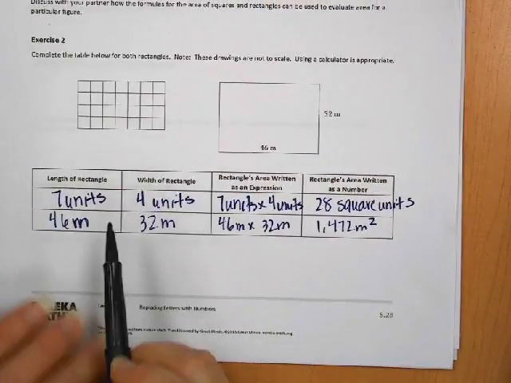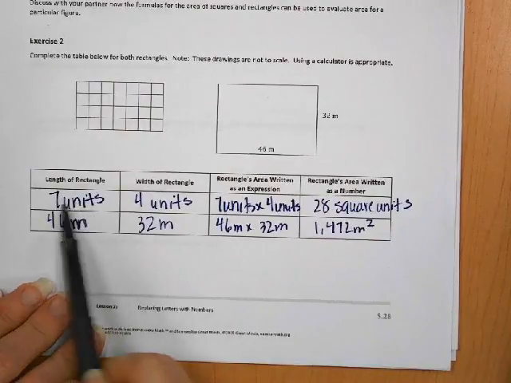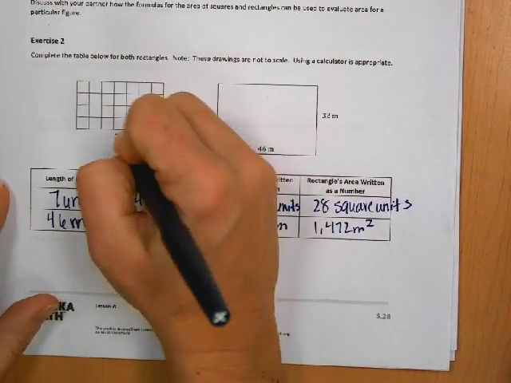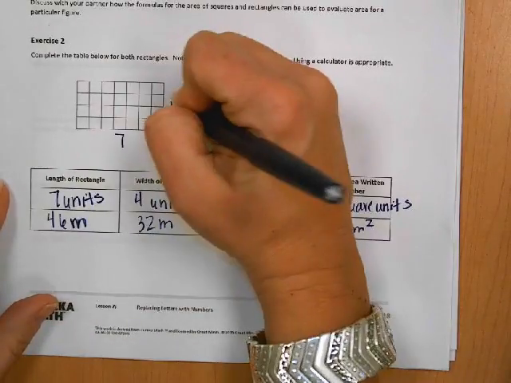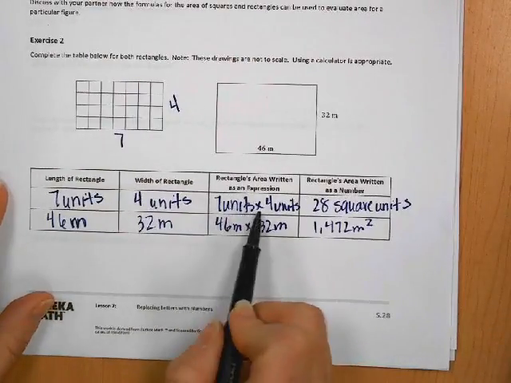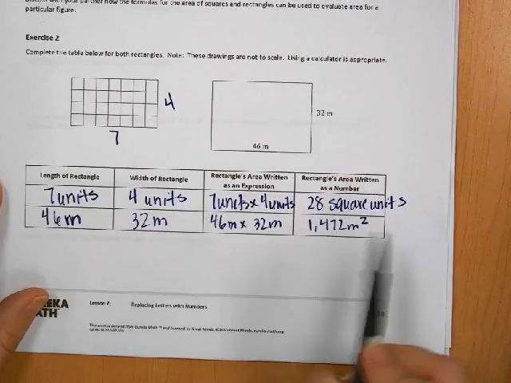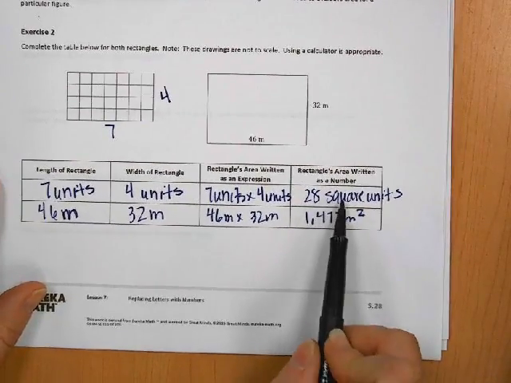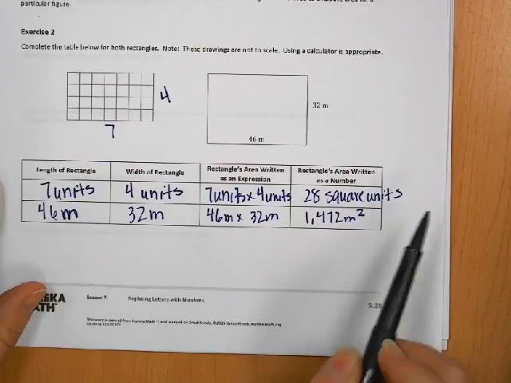Okay, so the top row, 7 units is the length of the rectangle. This rectangle here, if you counted it out, you would have had 7 squares. 4 would have been your width. 7 units times 4 units is how it's written as an expression, and then the area is 28 square units. So remember, you can write it as square units or units squared.